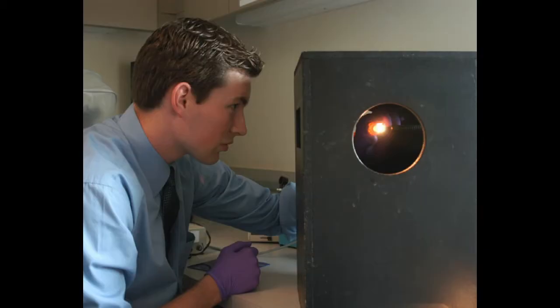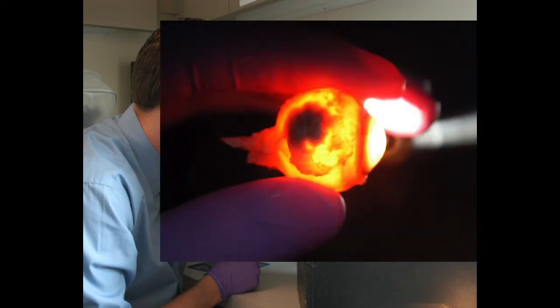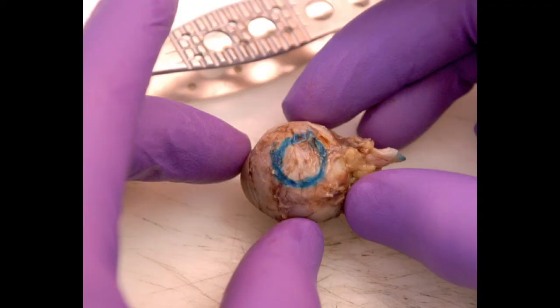In our laboratory, we use a special box to perform transillumination. The eye is placed directly on the surface of a fiber optic illuminator, disclosing another tumor shadow at the equator. The location of the tumor shadow is marked with blue pencil.